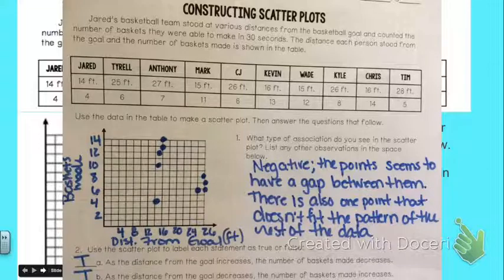The distance each person stood from the goal and the number of baskets made is shown in the table. So we have our table below, with the basketball players' names here, the distance they stood from the basket here, and the number of baskets they made.